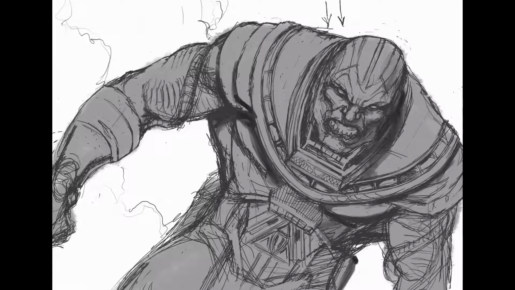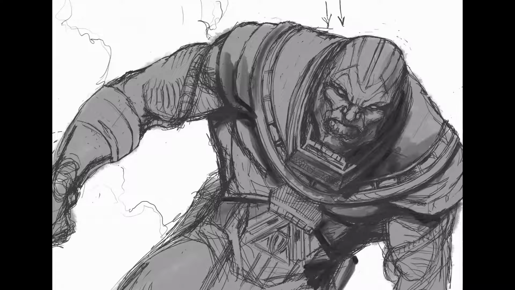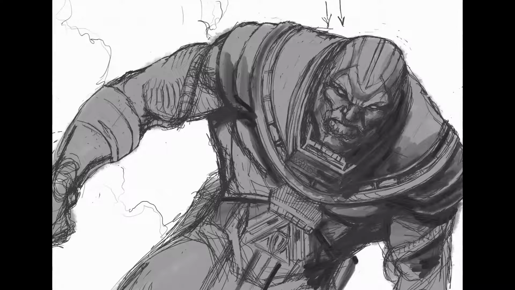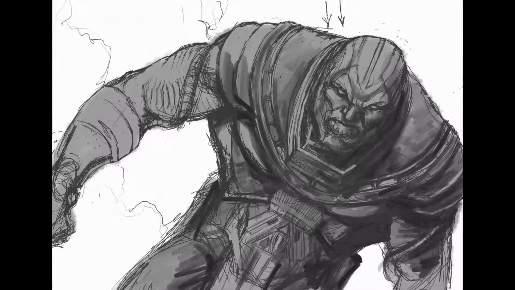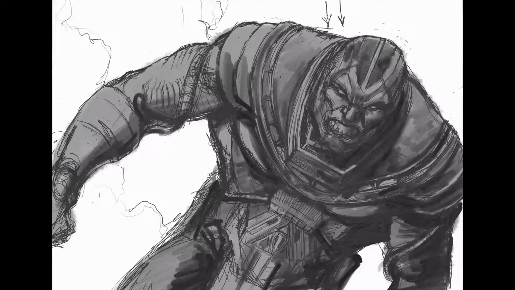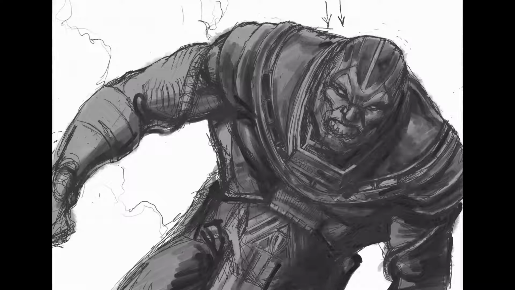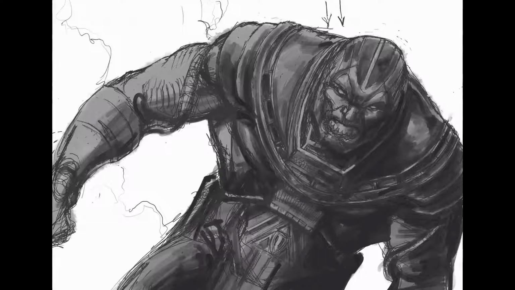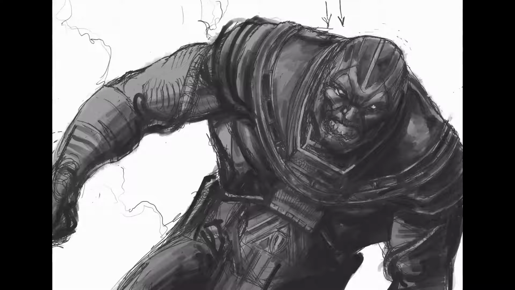When I want to start shading, I make sure to define where my light source is coming from. And then what I want to do is go in and kind of get a base value. A lot of times it's good to go in and get kind of a mid-tone and paint your whole image like that. And then I go in with the dark tones first.